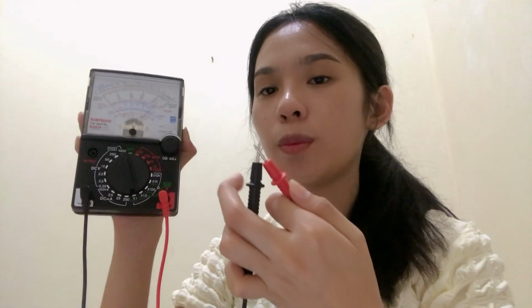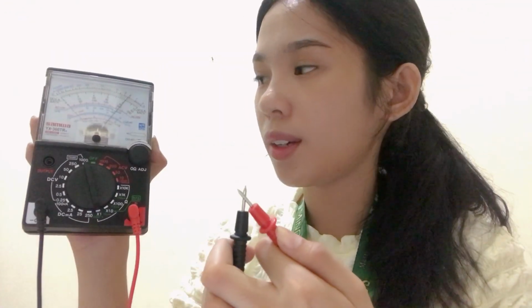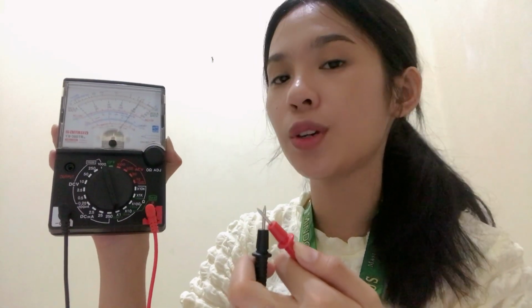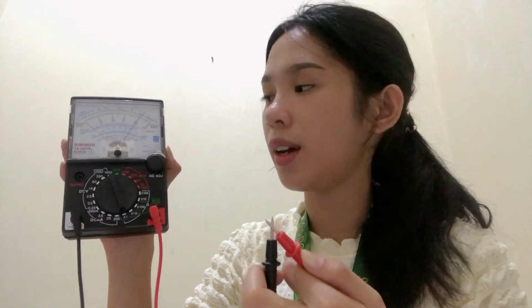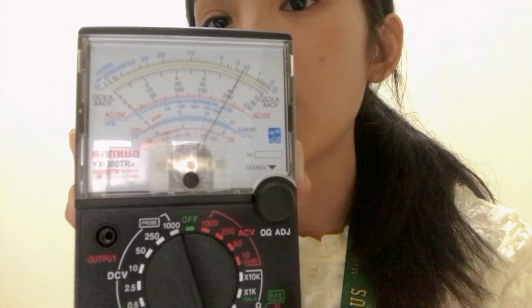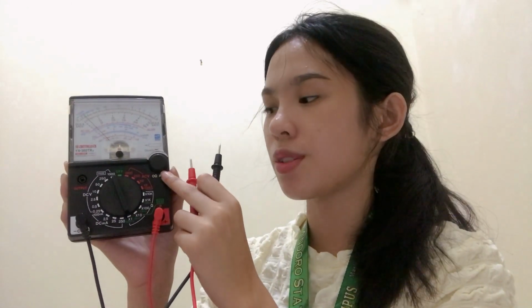To start calibrating, we need to short the test probes of the multimeter, and the pointer must point to 0 because there is nothing to measure. If it is not pointing to 0, as you can see, it is not pointing to 0, so we need to calibrate it to 0. Guys, in order for us to calibrate it to 0, we need to use the 0 ohm adjuster here and adjust the knob. After adjusting the knob, we need to test it again to see if it is now pointing to 0.